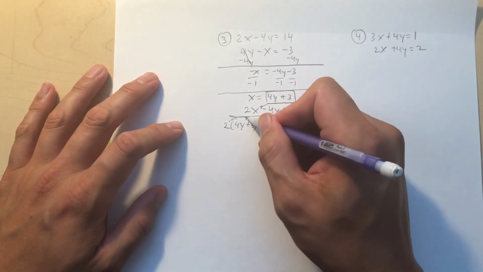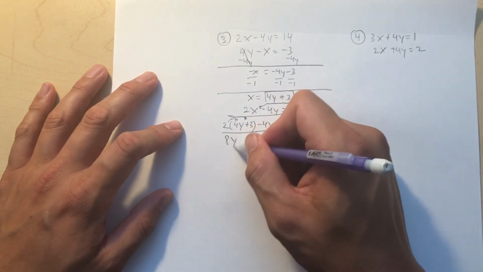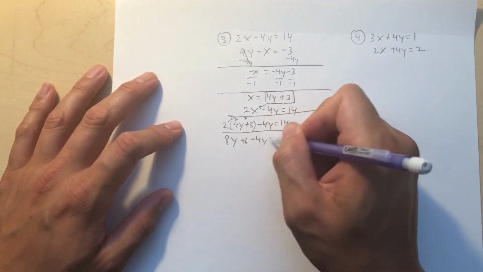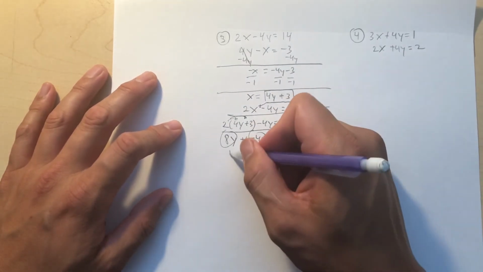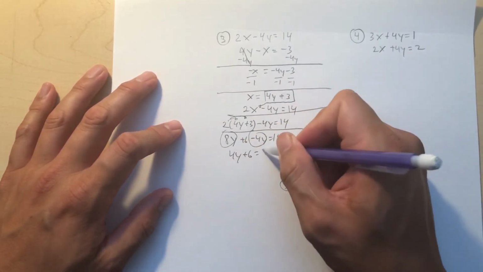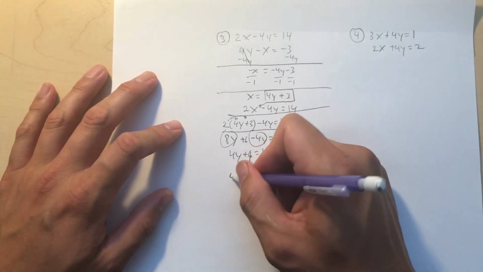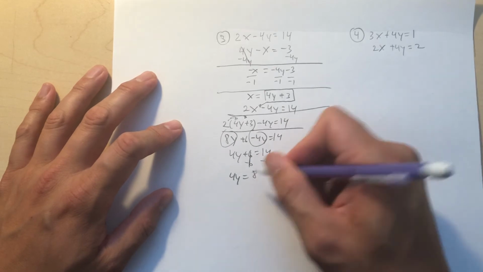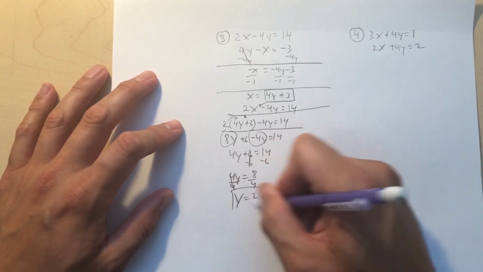Distributive property gives me 8y plus 6 minus 4y is equal to 14. Collect like terms: 4y plus 6 is equal to 14. Subtract 6, subtract 6. 4y is equal to 8. Divide by 4. Y is equal to 2.